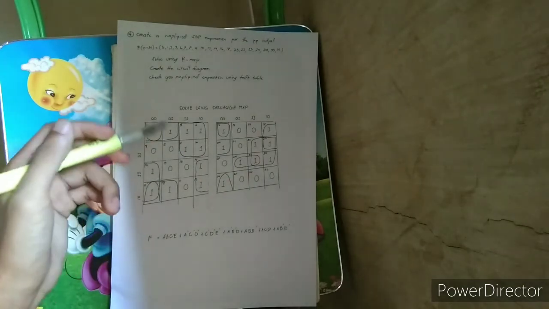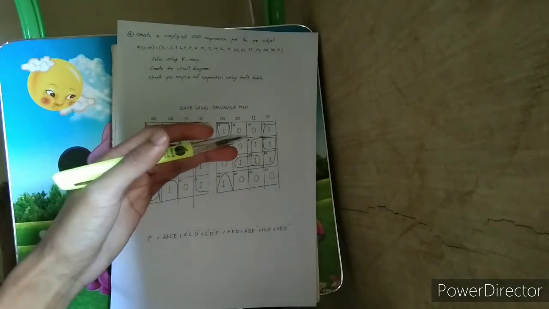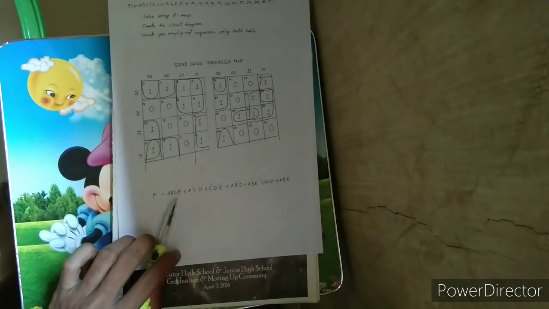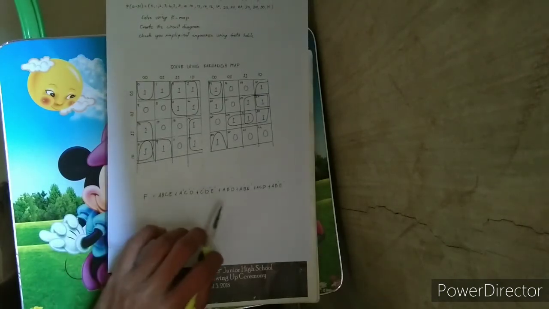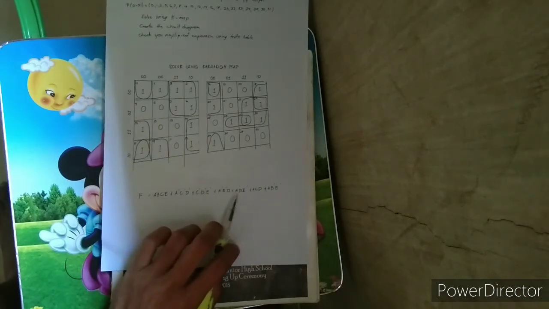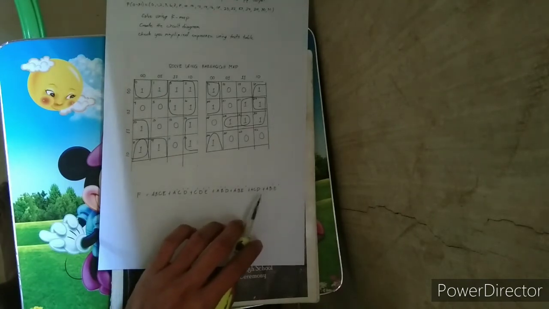So from the groups that we made, we obtain an SOP function of f equals a b c e plus a prime c prime d prime plus c prime d prime e prime plus a prime b prime d plus a prime b e prime plus a c d plus a b prime e prime.